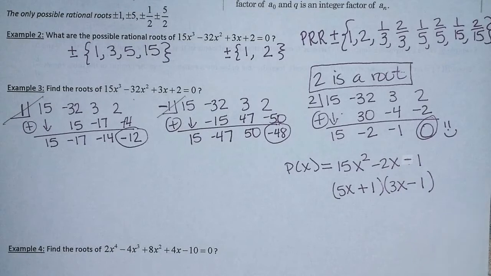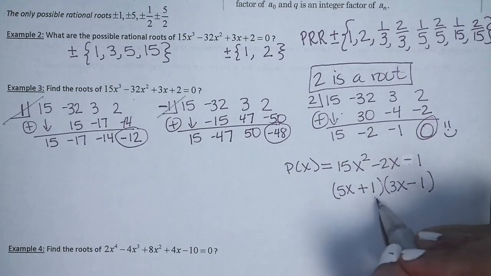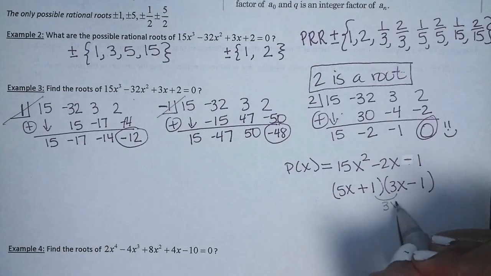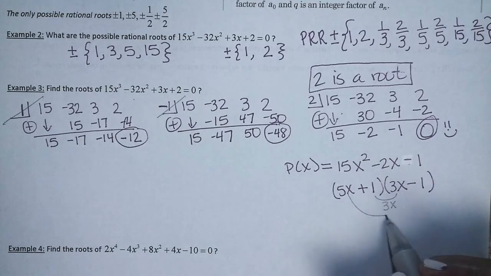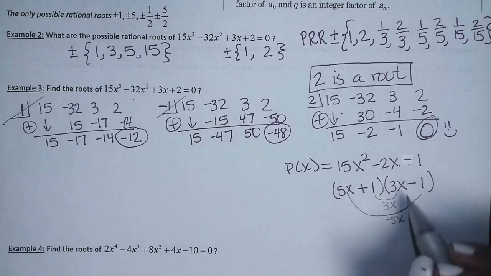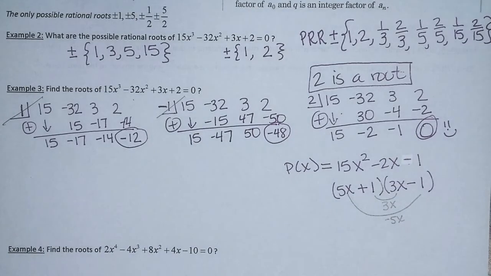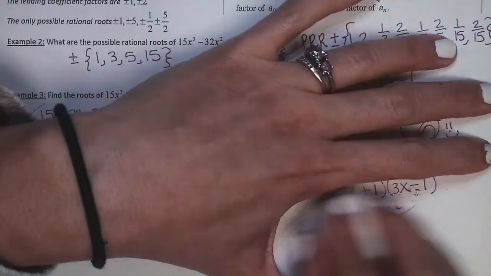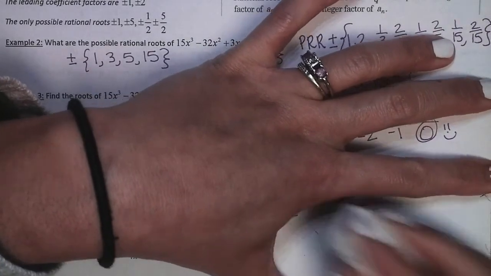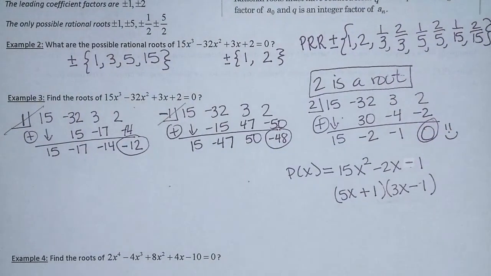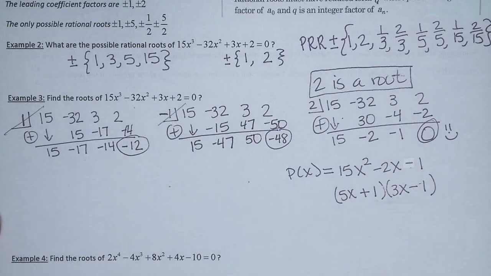And then if you FOIL this correctly, like this, 1 times 3x is 3x. 5x times a negative 1 is negative 5x. And if you add those together, that gives you a negative 2x. So now I know that I factored it right. And again, if you don't like to factor, you could just use the quadratic formula and try to solve by using the quadratic formula. So now that it is factored, I can find the other 2 roots.